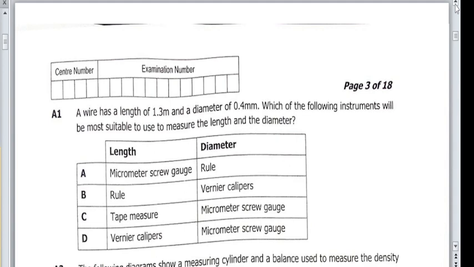Before we begin, I would advise, before you even look at the multiple choices, you first try to come up with your own answer. Then that's when you can compare with the ones on the multiple choices. So we have the first question. A wire has a length of 1.3 meters and a diameter of 0.4 millimeters. Which of the following instruments would be most suitable to use to measure the length and the diameter?